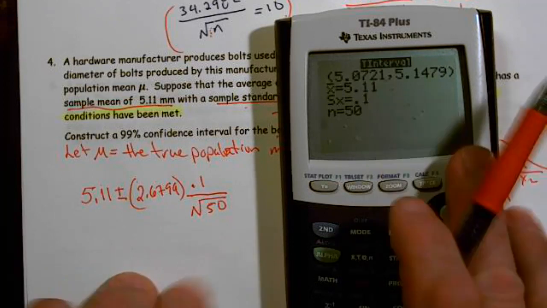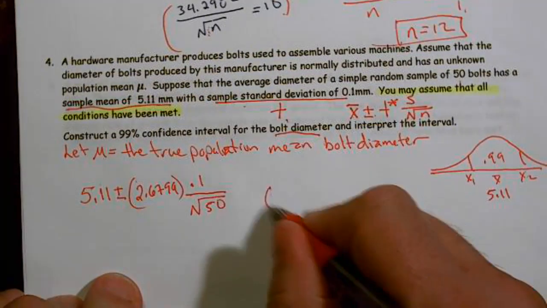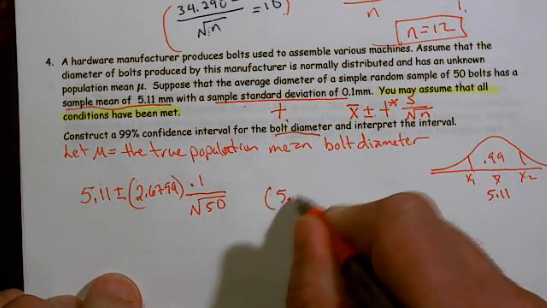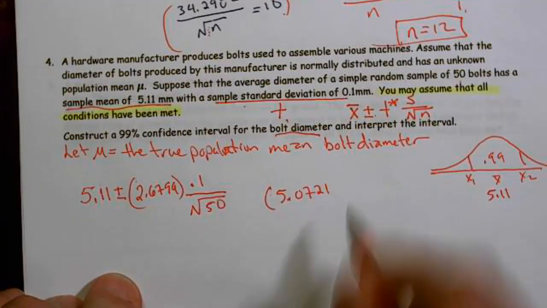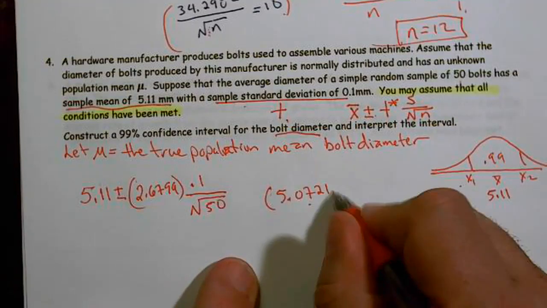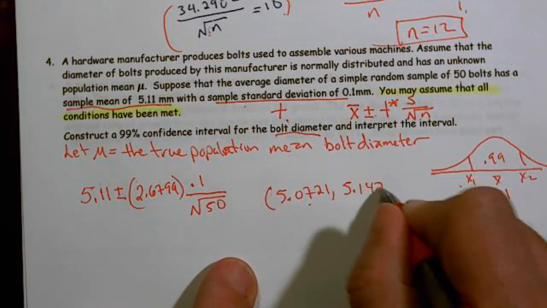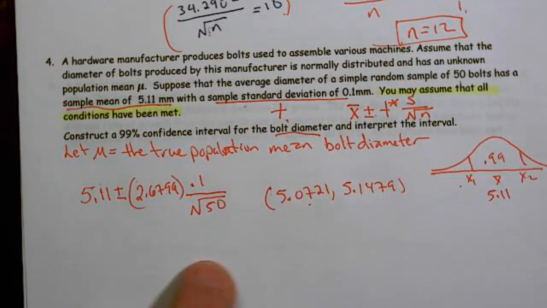And so we end up getting 5.0721. And that's our lower bound. And then we end up with an upper bound of 5.1479. So that's my upper bound.